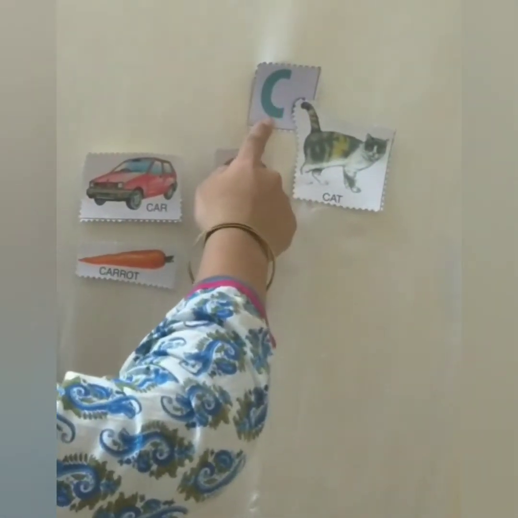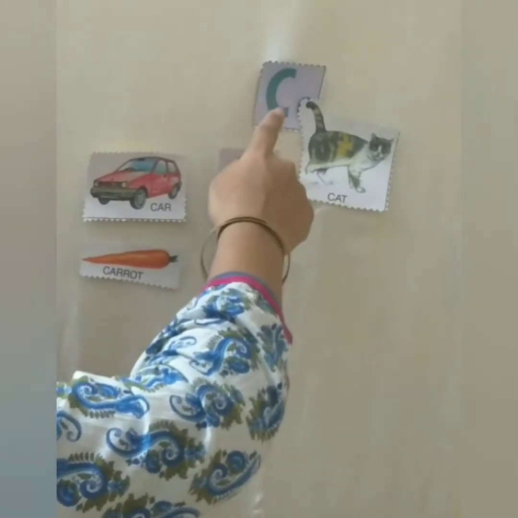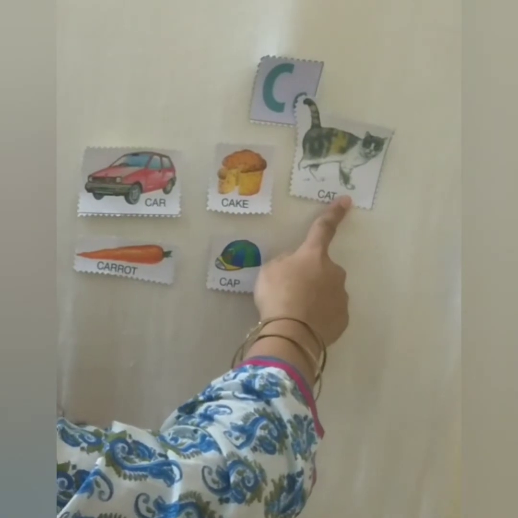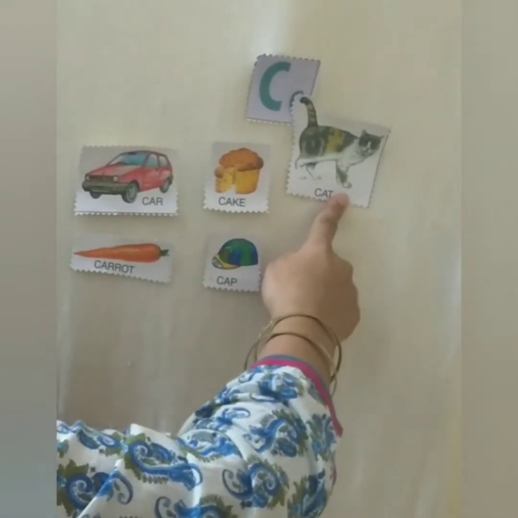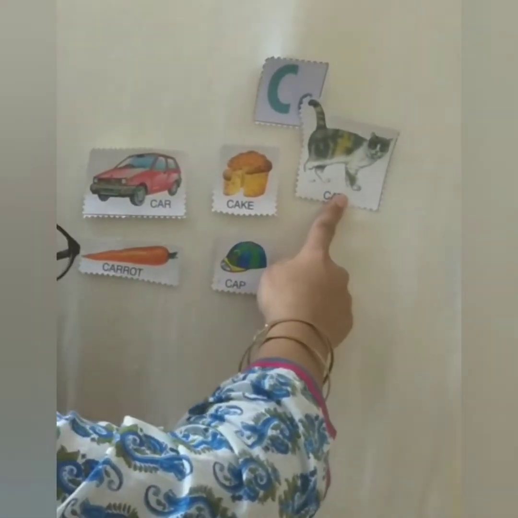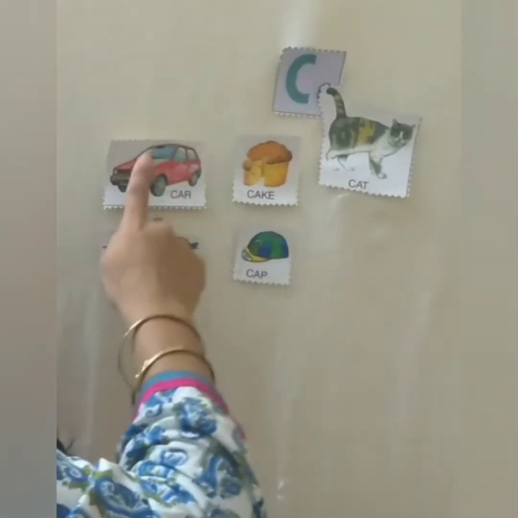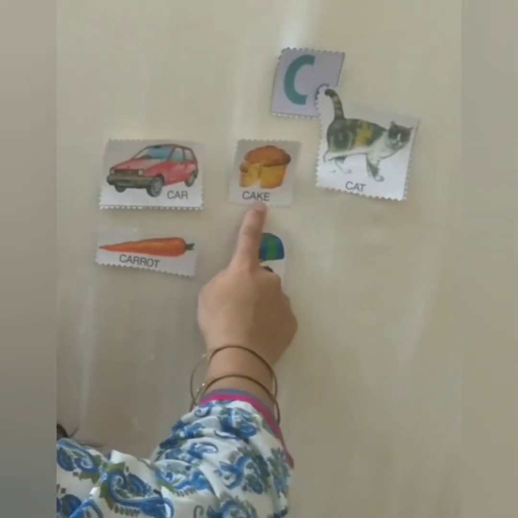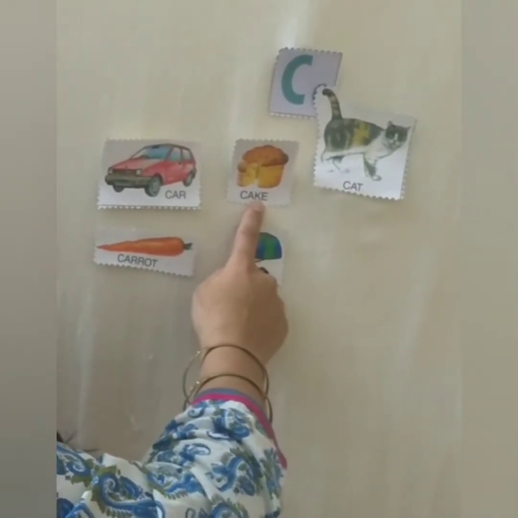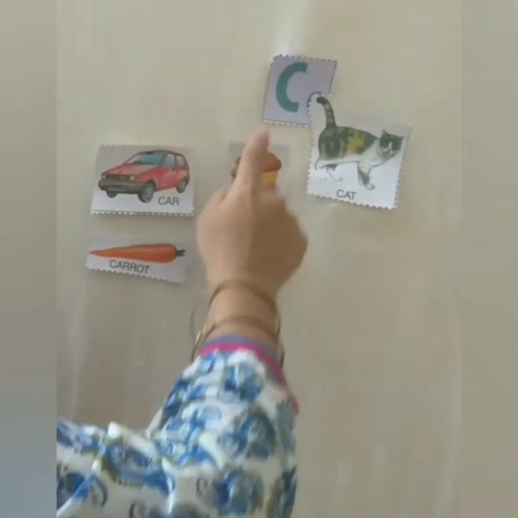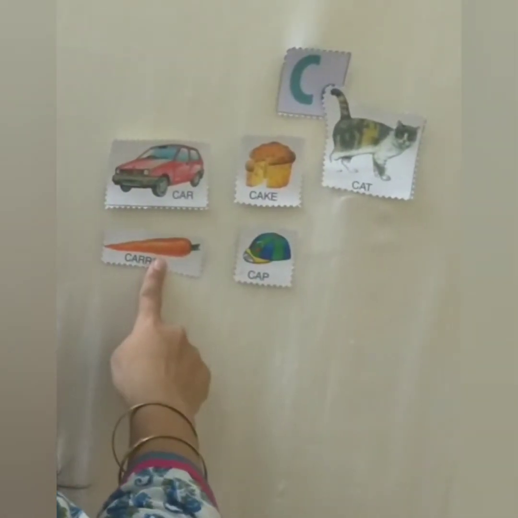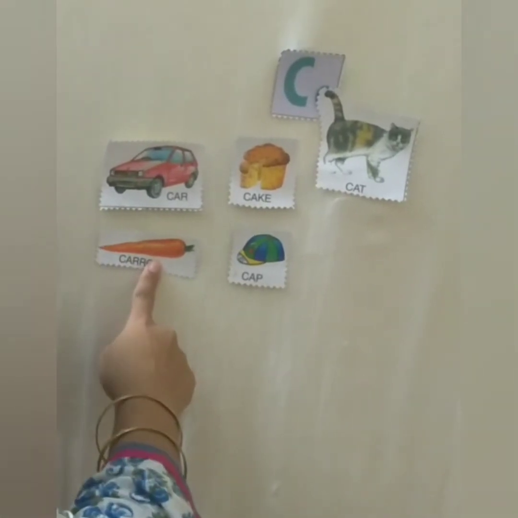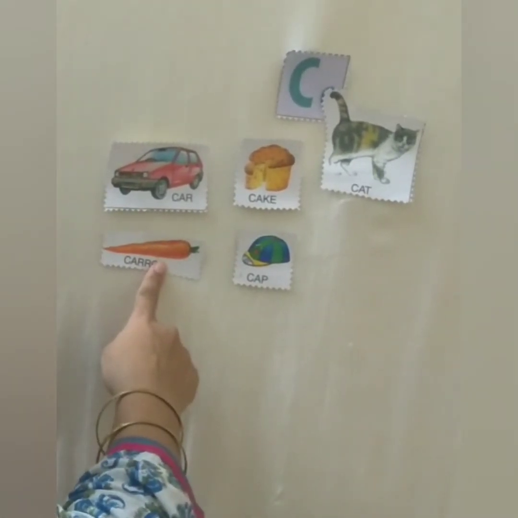C says C for cat, cat says meow, meow. It is also a pet animal. C for car, C for cake. Do you know, children, we eat cake on everybody's birthdays. C for carrot. Mama makes yummy carrot juice and carrot halwa. Isn't it yummy and tasty?